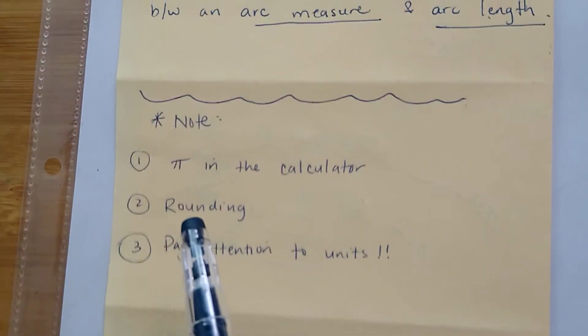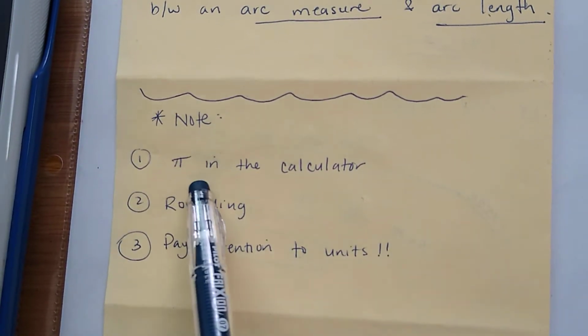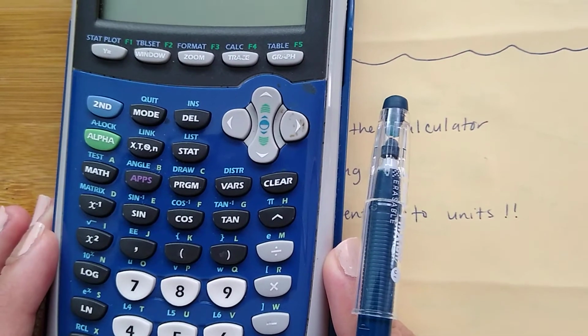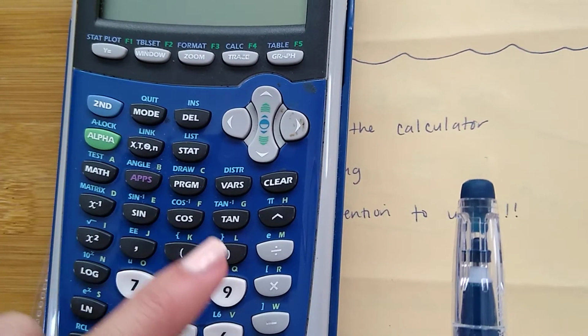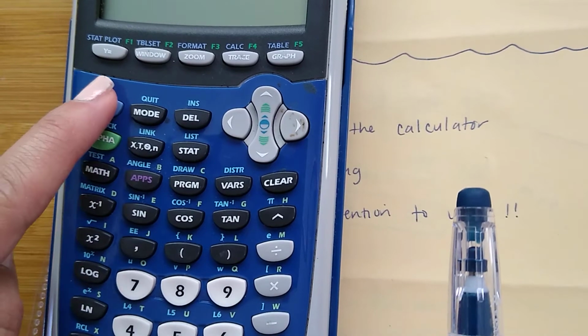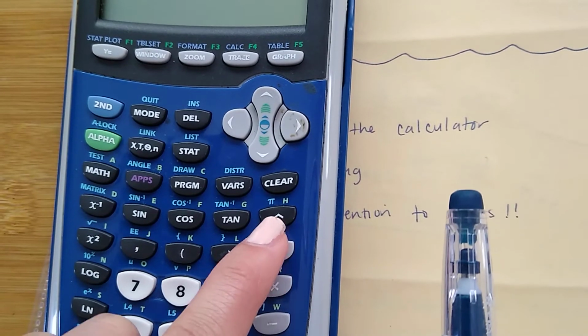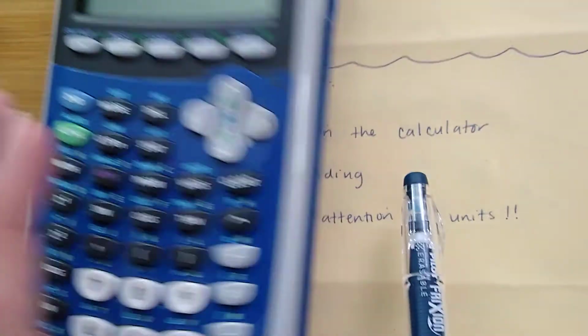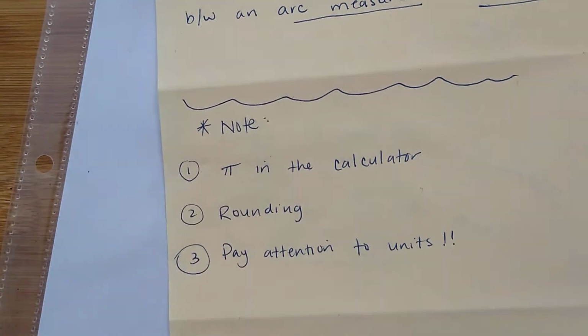We're going to be using the exact number, so we're going to be using the pi button on your calculator. Mine would be second and this button. So when I click second and this one, the arrow, I'm hitting the pi button. Okay, so that's one of the main things that I wanted to bring up.